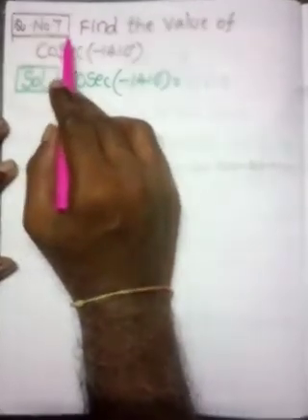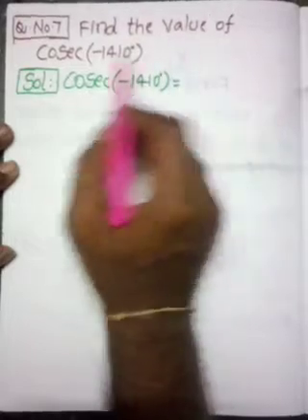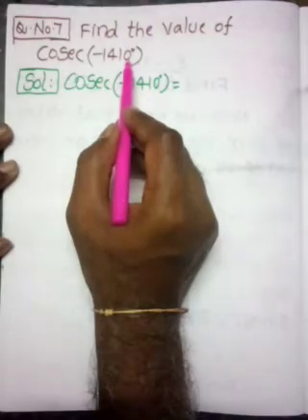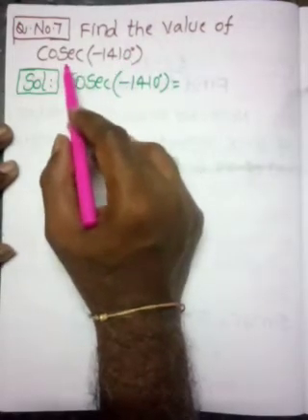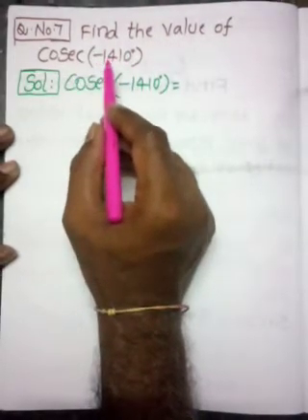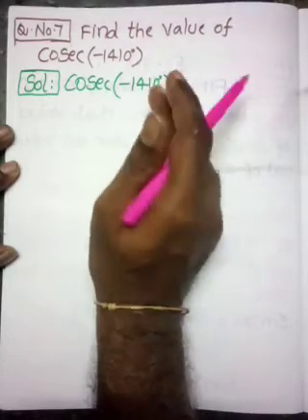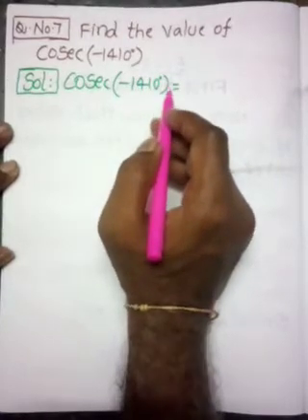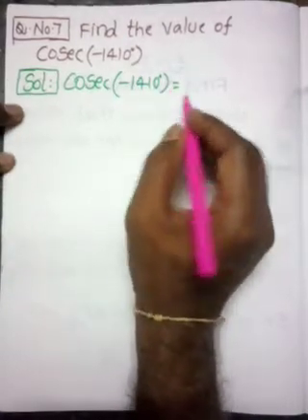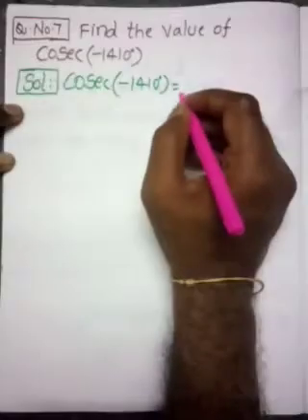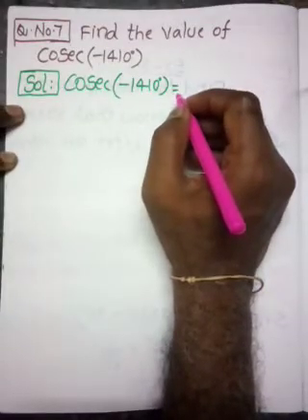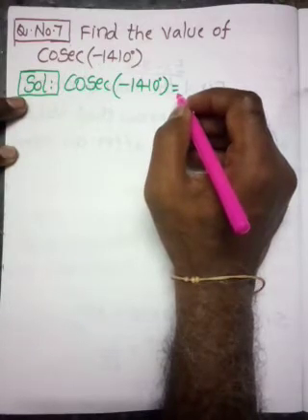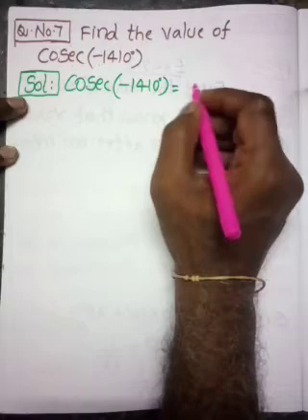Now come to question number 7. Find the value of cosecant of minus 1410 degrees. We have to find the value of cosecant of minus 1410 degrees. Okay, my dear children? If you observe this angle, it is a negative angle. If a negative angle is given, immediately we have to use sine of minus x is equal to minus sine x. I gave the concept. We have discussed that point previously.